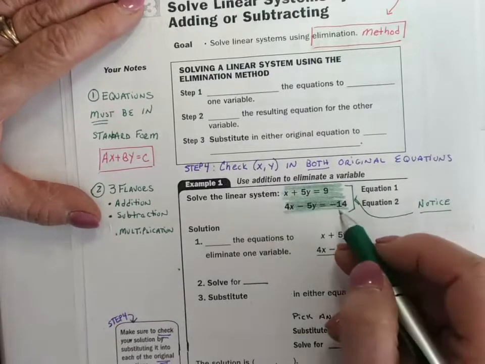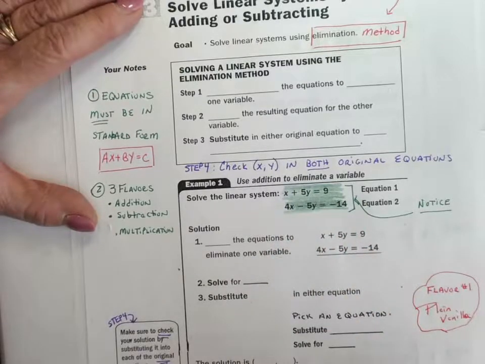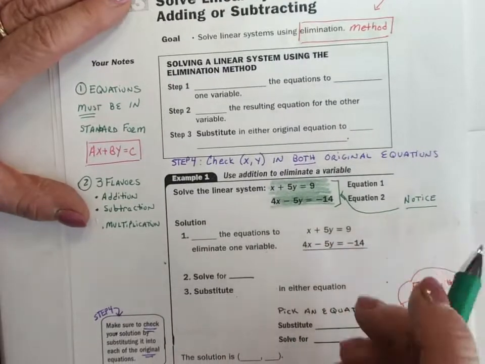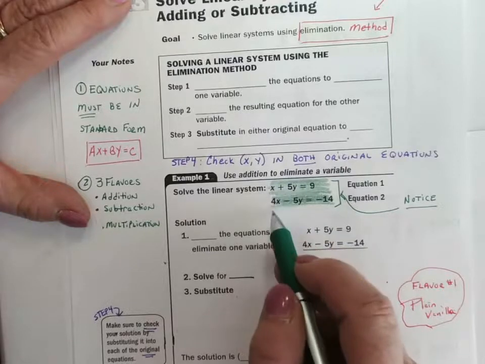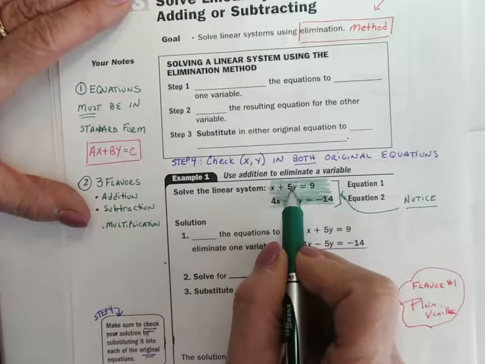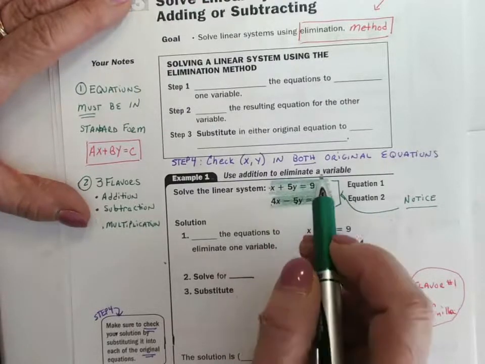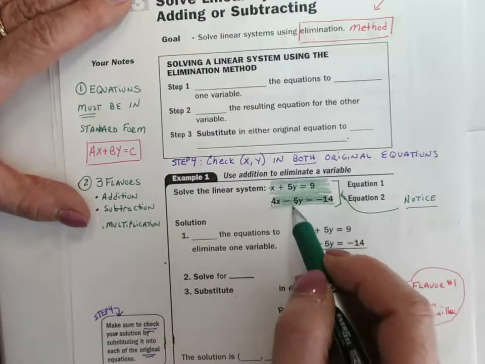All right. Now the first thing is we have these 2 equations that form a system. If we look at the coefficients, this one's 1, this is 5, this is 4, this is -5. We're going to look at the coefficients for x and the coefficients for y.